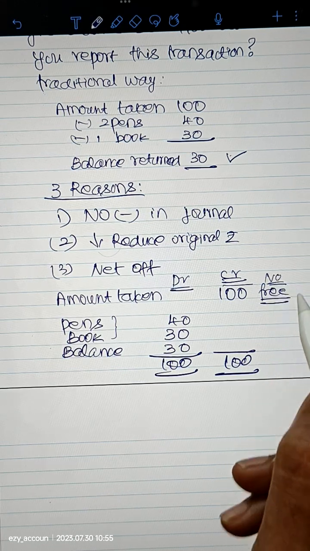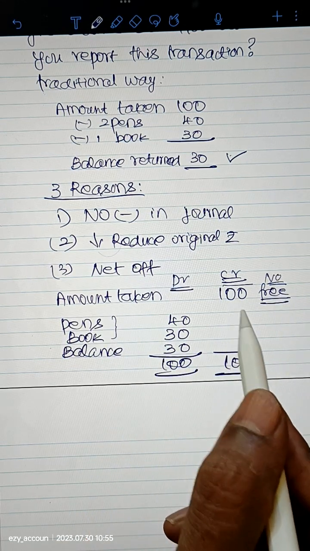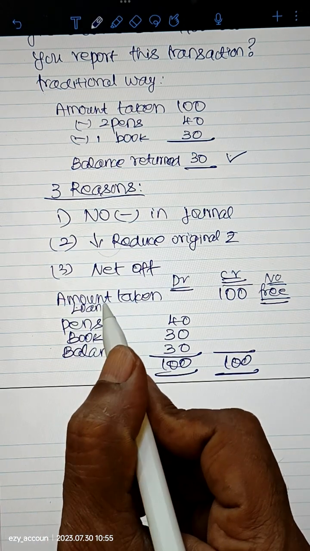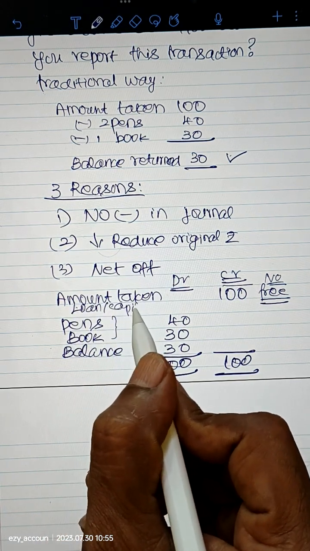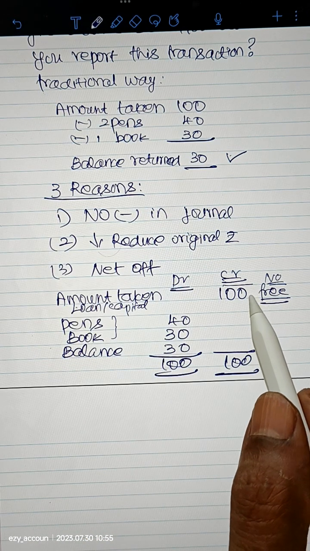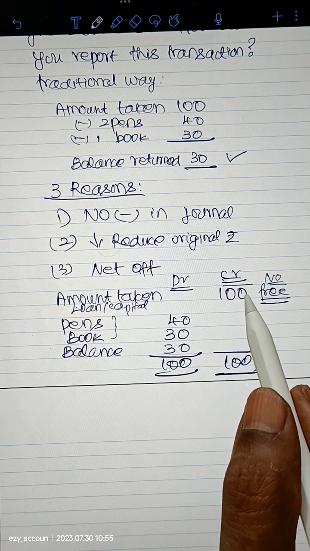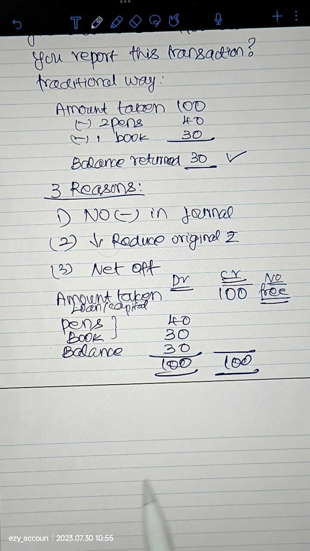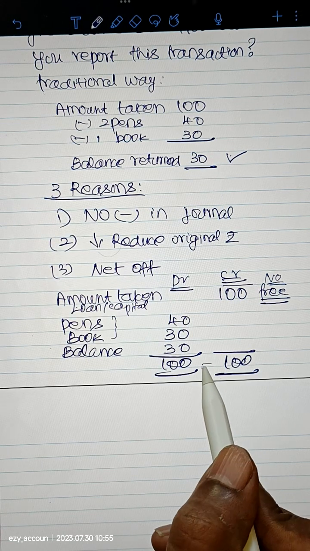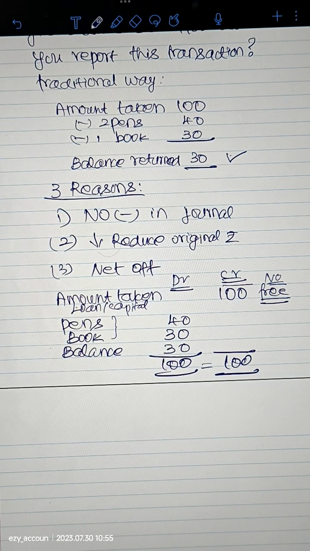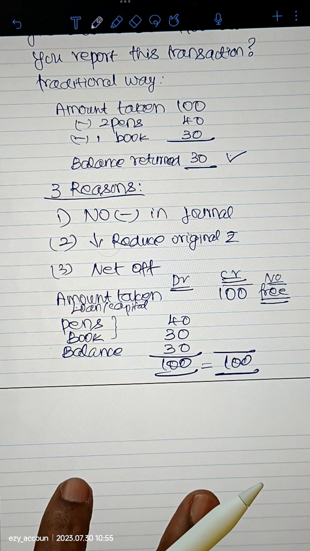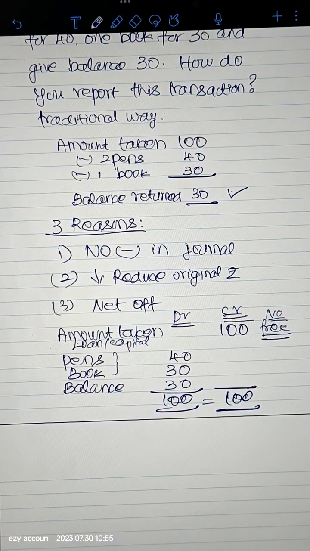That is why you have to start with 100 as though you took it as a loan or savings, or capital, or it can be anything. But the point is, you have to show it as a separate number. And debit is also a separate number. Then if you total both the sides, it will match 100. So that is why for every debit, you need a credit.